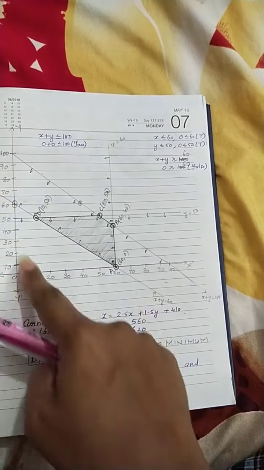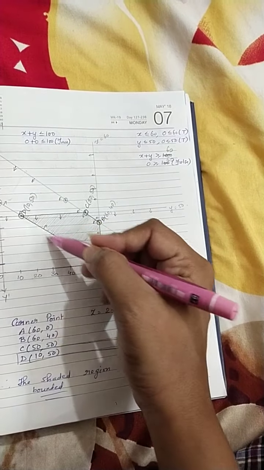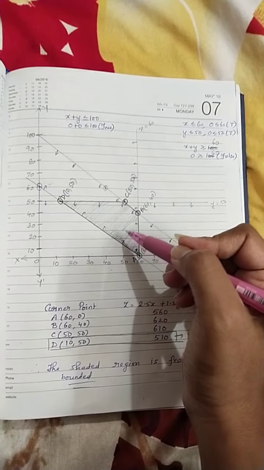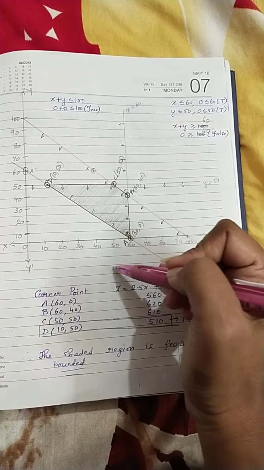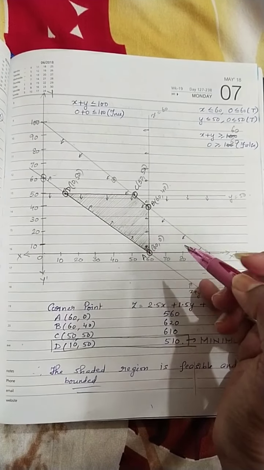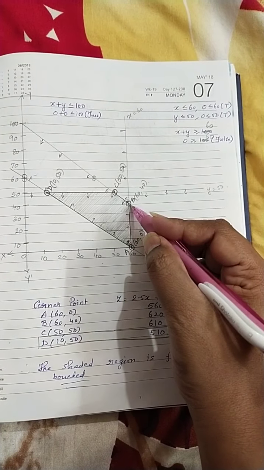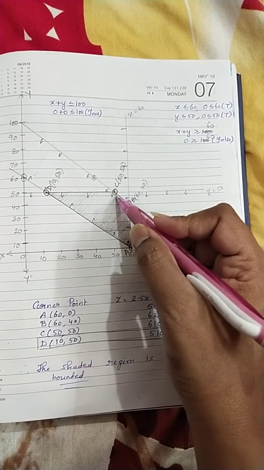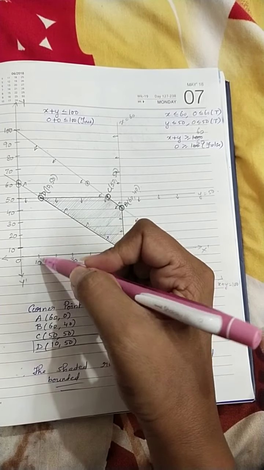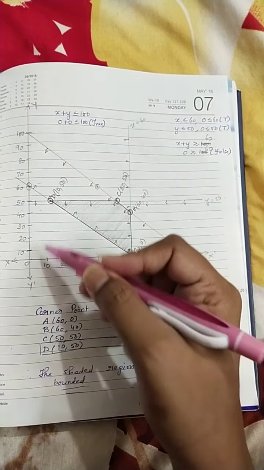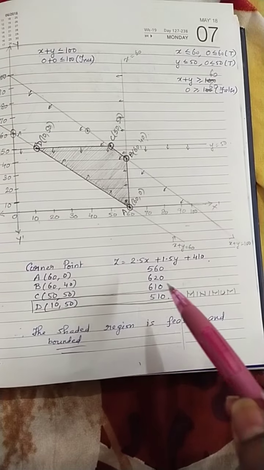Now combining all the directions, the common region is this one, the quadrilateral which has been formed in the shape of a trapezium. You shade that region and you will get the corner points. A is on the x-axis, (60, 0); B you have already found, (60, 40); C is (50, 50); and D is (10, 50). Now take those corner points and substitute them in the objective function which you have got.